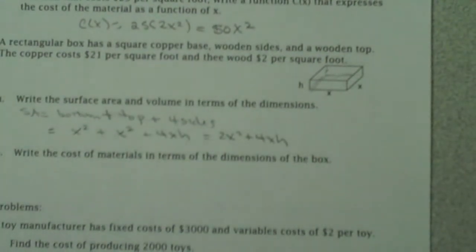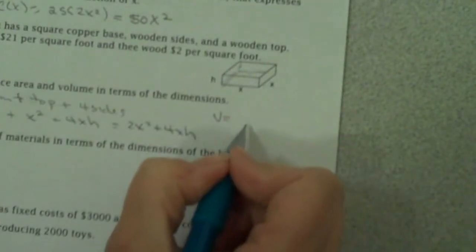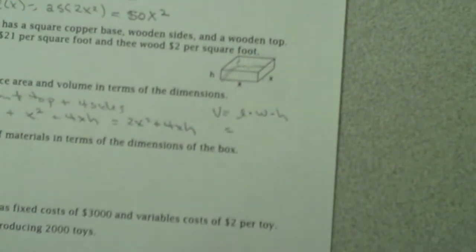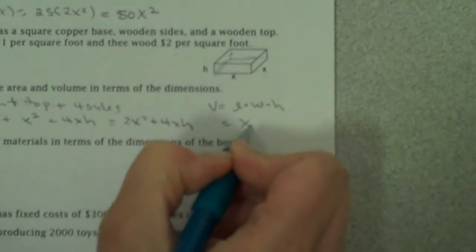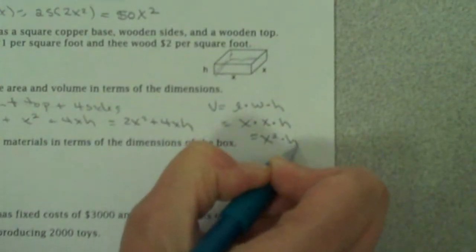So the area of all the sides of it. The volume of a box is always length times width times height. You just multiply up all the dimensions. And in this case, that'd be x times x times h, which is x squared times h.